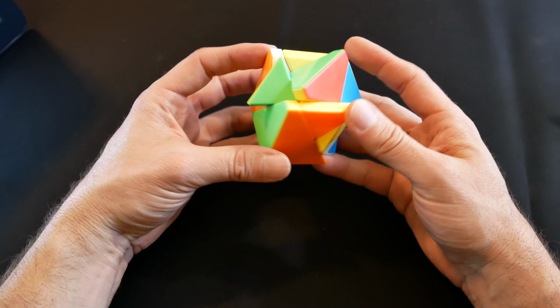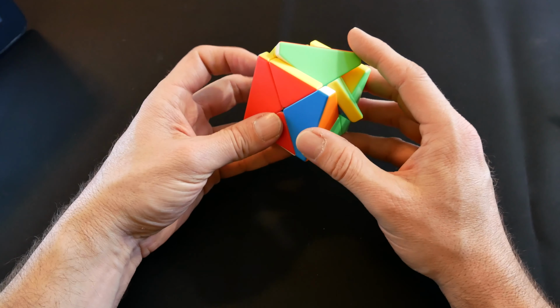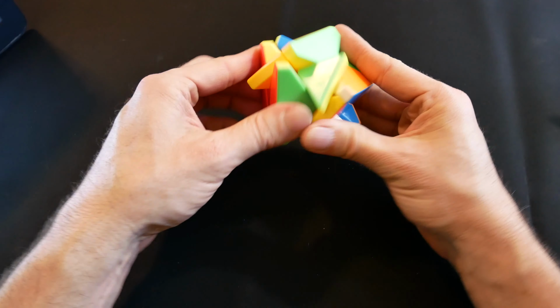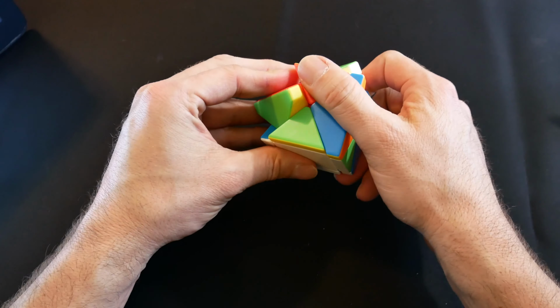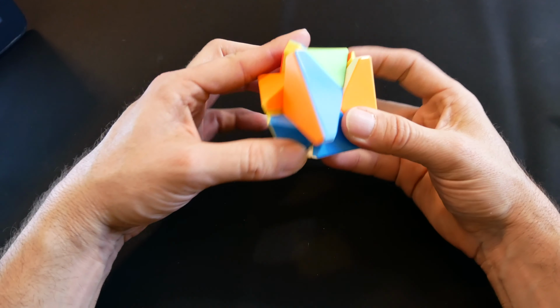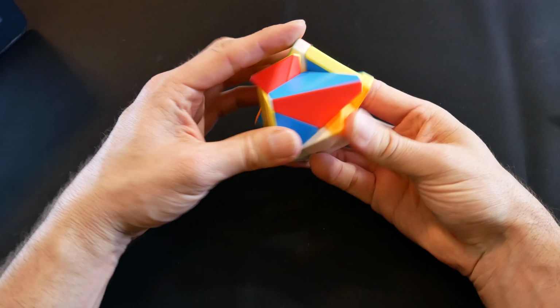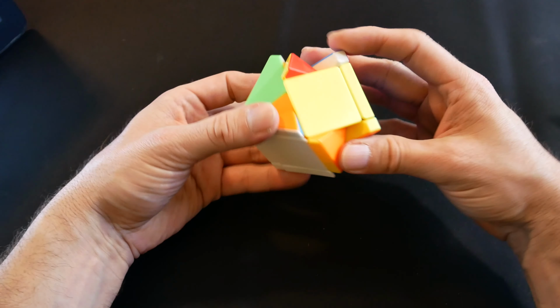All right, so how about the red, green? So this time we're going to go down the right, so that matches. Down the left, up on the right, up on the left. Now it's going to be blue, orange. Okay, so we're going to go down the left because we want blue to match blue, down on the right, up on the left, up on the right.